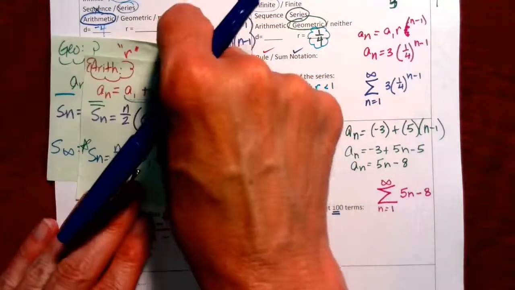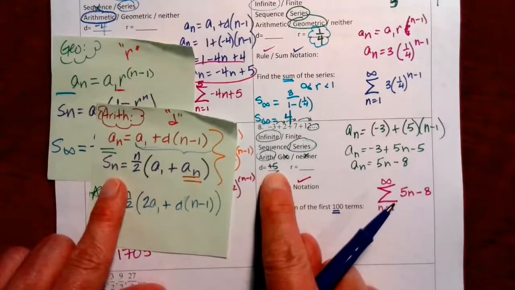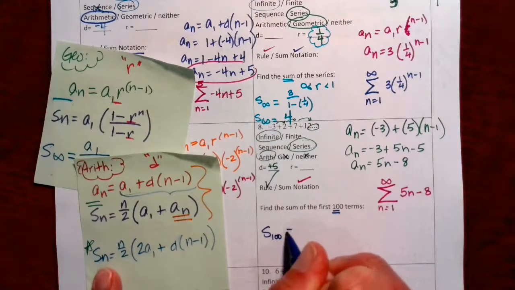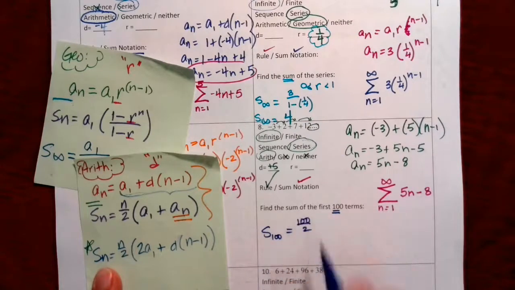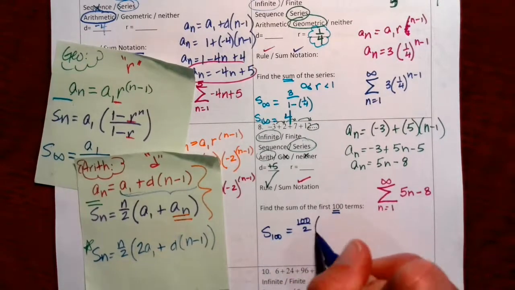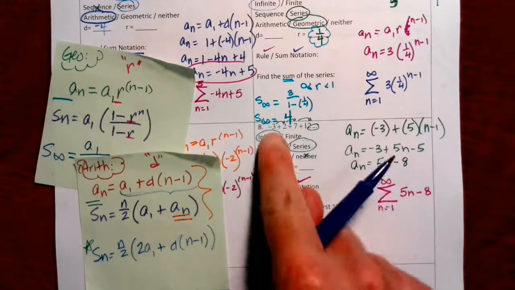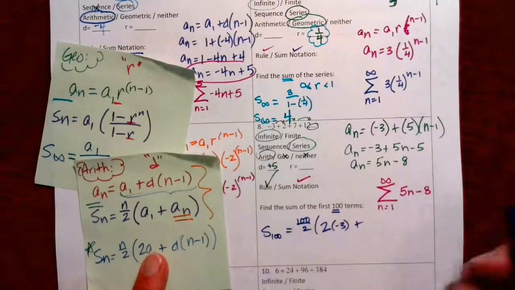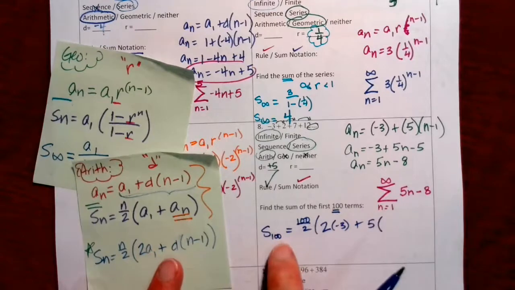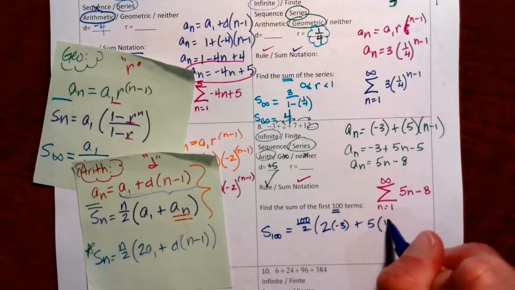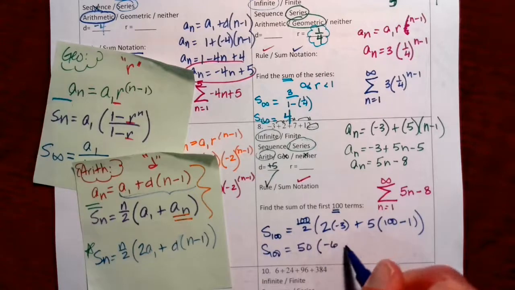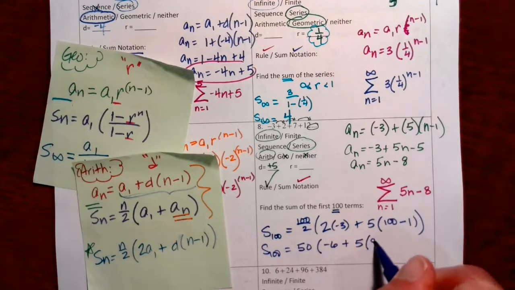So since I know that it's arithmetic, I'm going to look right here and say the sum of the first 100 terms is equal to those 100 terms divided by 2 times twice my first term, which is negative 3, plus my difference, which is 5, times my n number, which is 100, minus 1. Sum of the first 100 terms is equal to 50 times negative 6 plus 5 times 99.